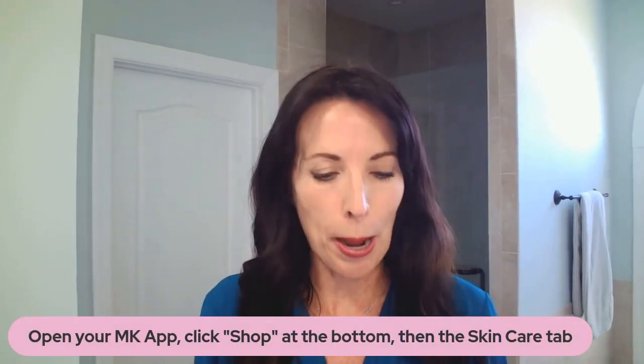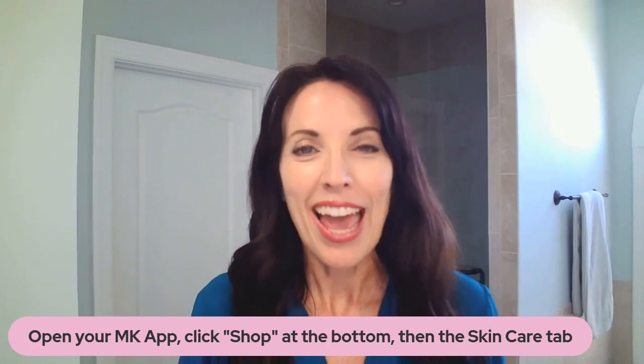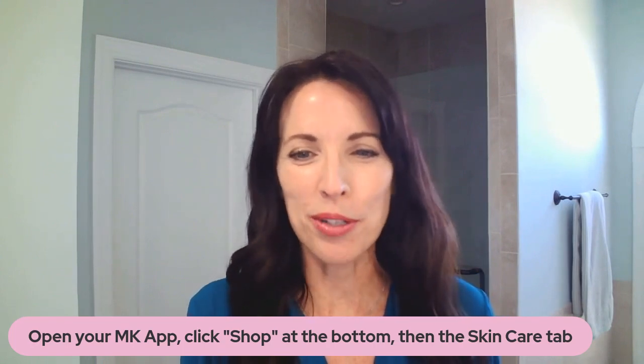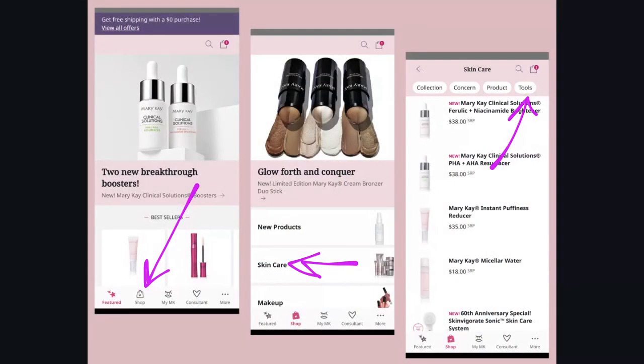If you have it, go ahead and open up the Mary Kay app, and you're going to click shop at the bottom, and then you're going to click the skincare tab. So I will show you really quick what that looks like on the screen. When you open it up, at the very bottom is the menu, and you can, of course, click the shop icon, then find the skincare tab.